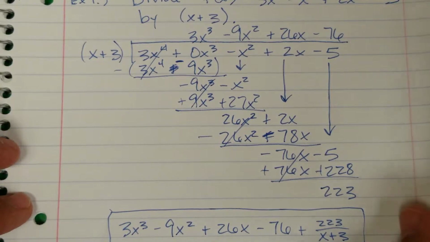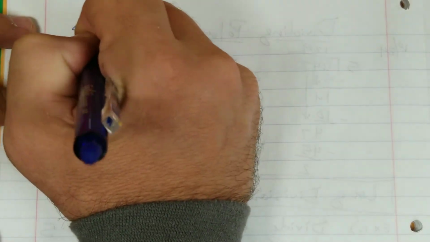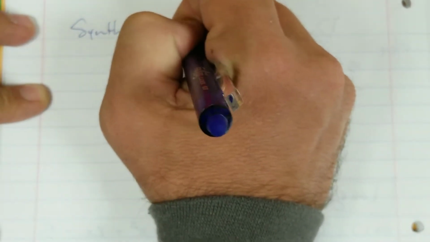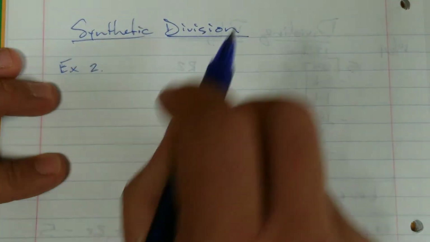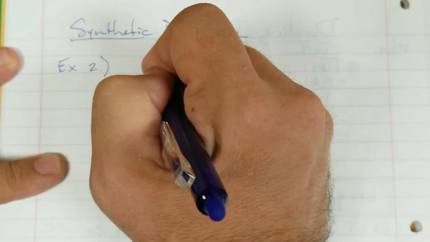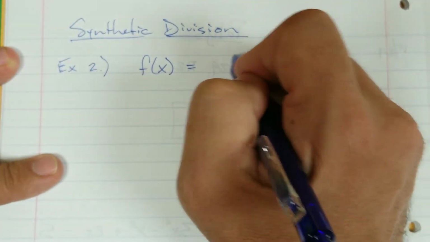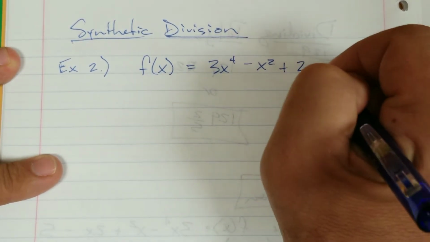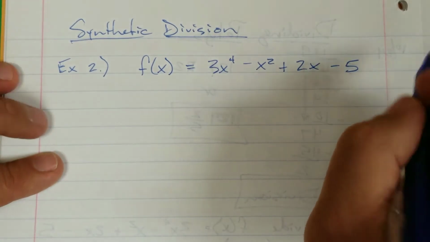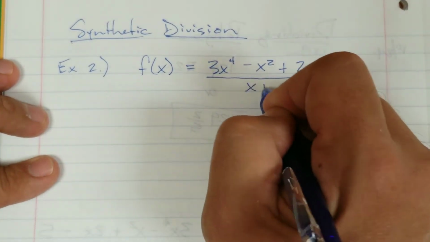Okay. All right. Let's check out synthetic division. Most of you are going to like synthetic division a lot better. It's nice and quick. Really easy. Okay. Here we go. Let's do the same problem. Let's say we've got 3x to the fourth minus x squared plus 2x minus 5, and that's divided by x plus 3.